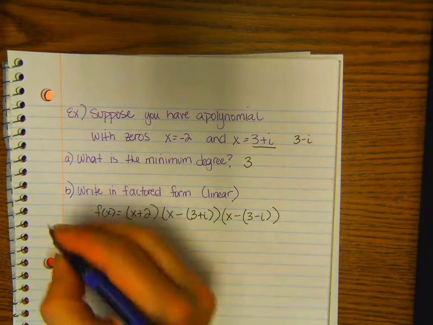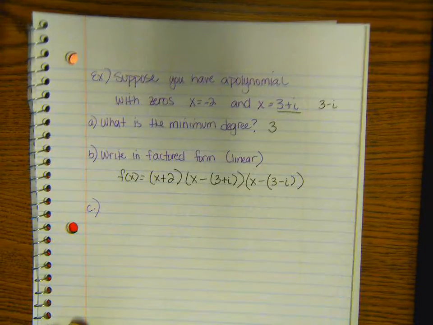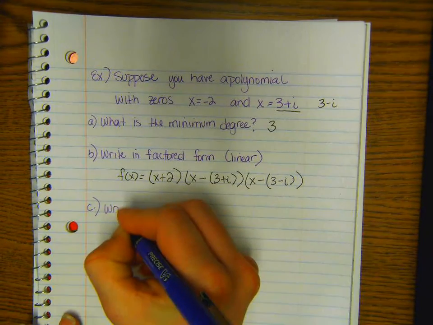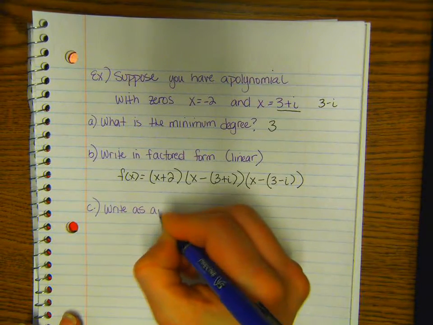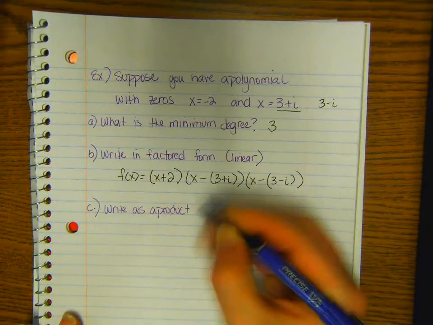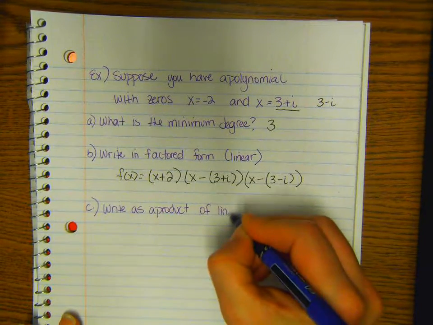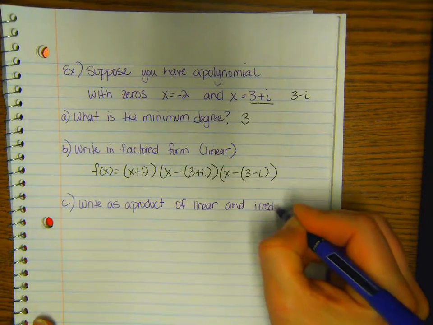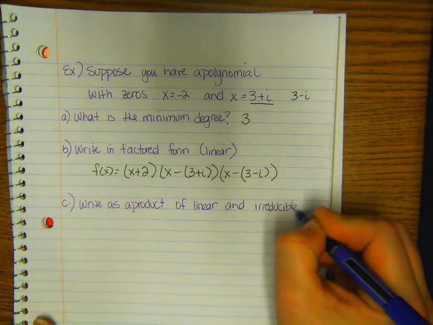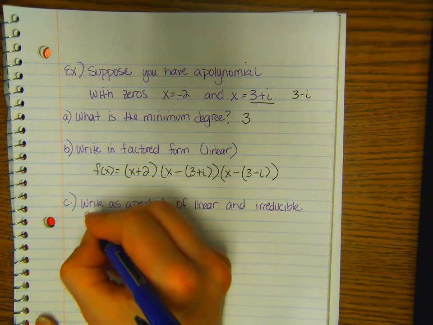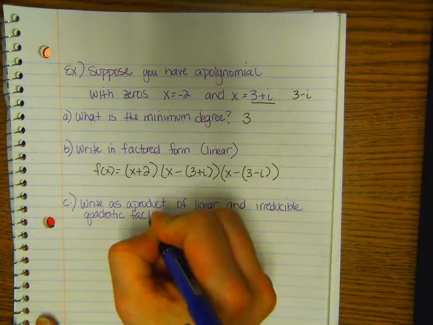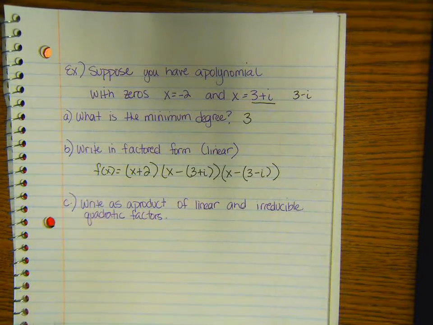Step C, I'm kind of leading you through all the things that I'll ask you about today. Let's write it as a product of linear and irreducible quadratic factors. Right, as a product of linear and irreducible quadratic factors.